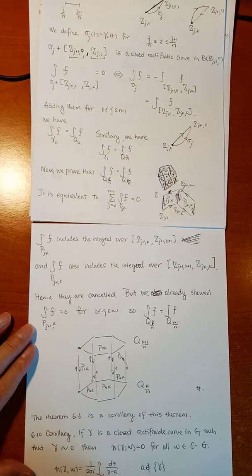Remember, it will be analytic because you choose W outside of G. Once W is outside of G, 1 over Z minus W is analytic.